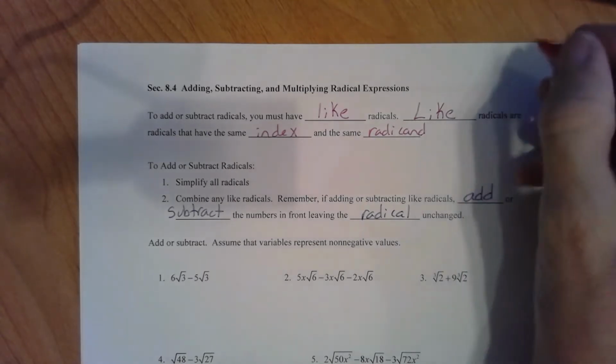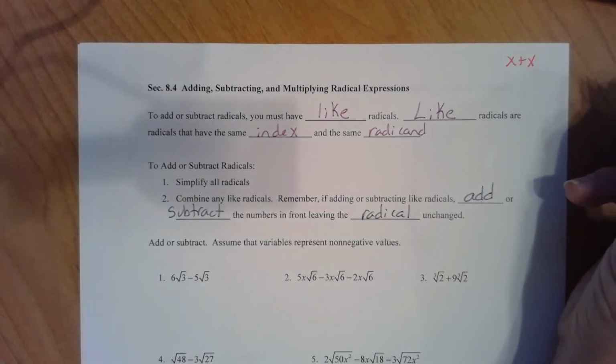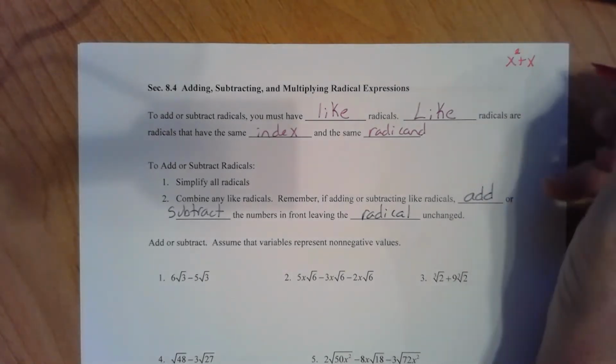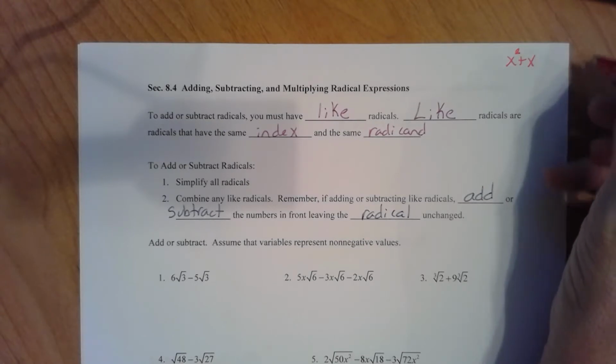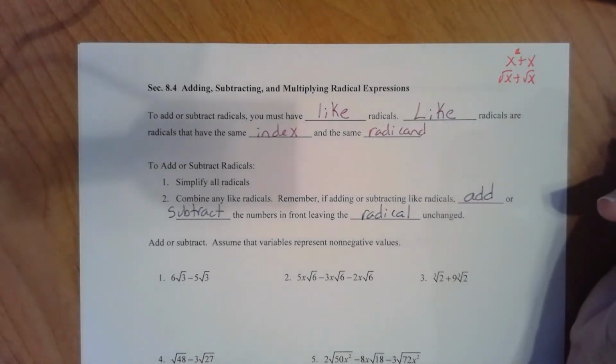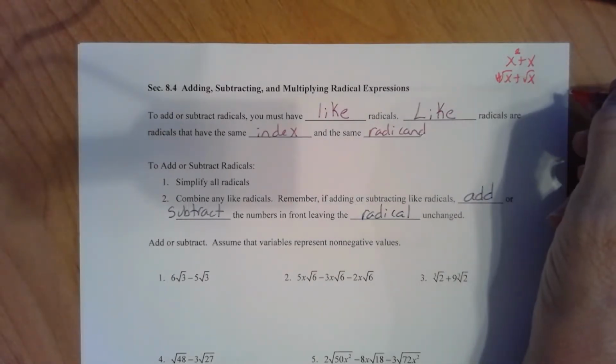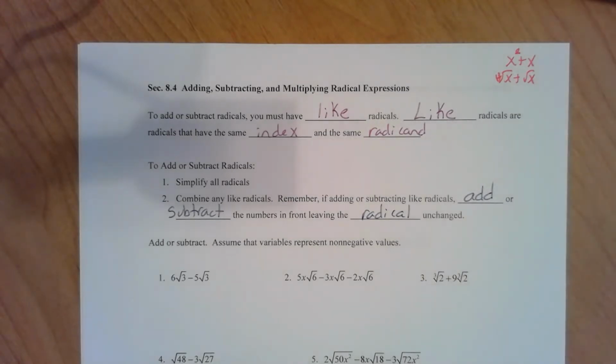It's kind of like if you tried to add x plus x. You could do so because they're like terms. But if I had x squared plus x, those are not like terms. So if I had the square root of x plus the square root of x, we can put those together. But if I had, say, the cubed root of x plus the square root of x, I cannot do it. So make sure you understand what it means to be like radicals.